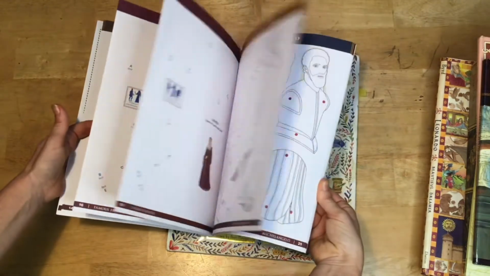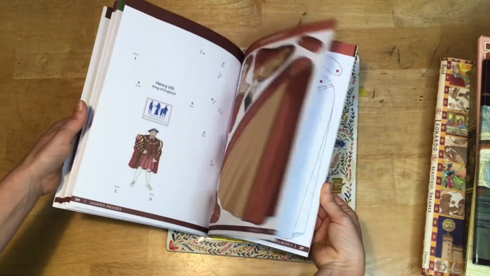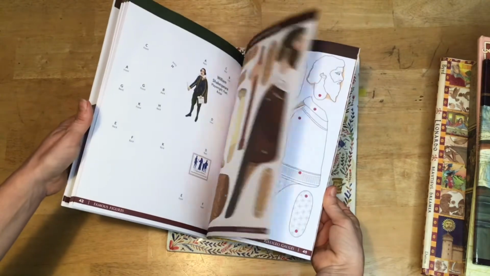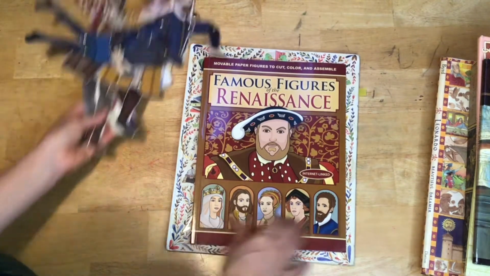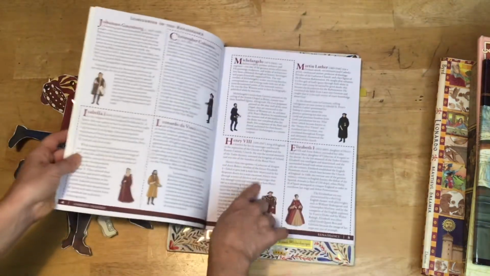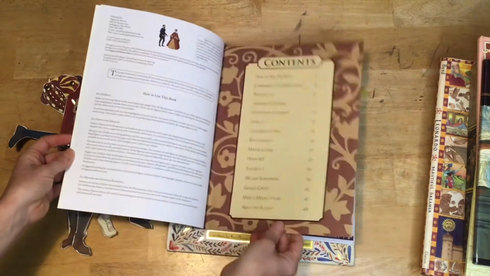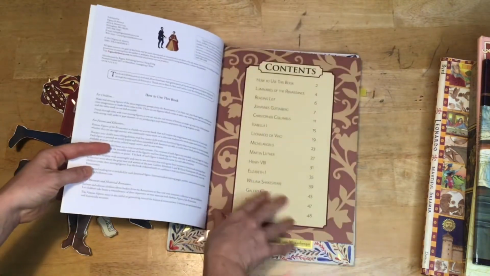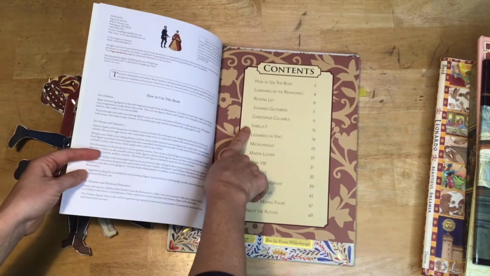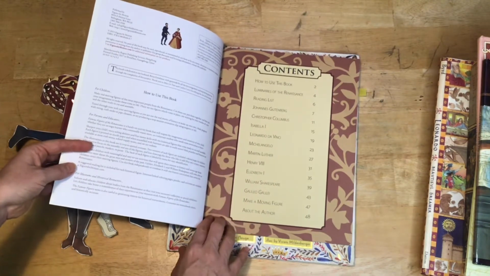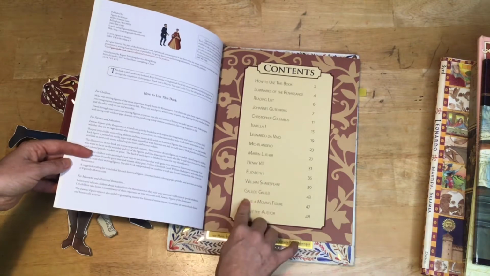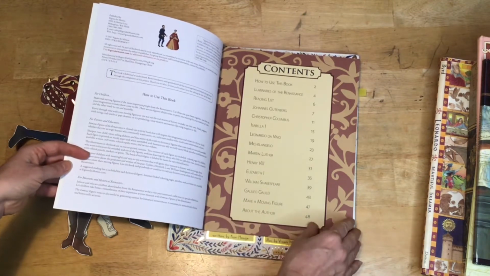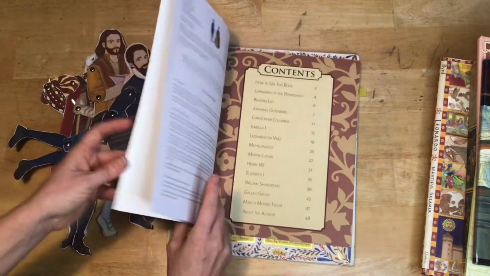We did not do all of them, but they were easy enough to cut and put together while I was reading, and she did several of them. They also have a short little biography in the front of each of the characters, and they had Johannes Gutenberg, Christopher Columbus, Elizabeth I, Leonardo da Vinci, Michelangelo, Martin Luther, Henry VIII, William Shakespeare, and Galileo in this. So it covered quite a few people.